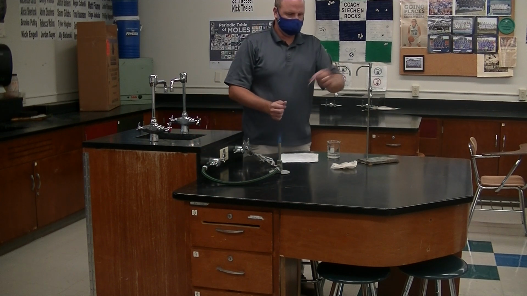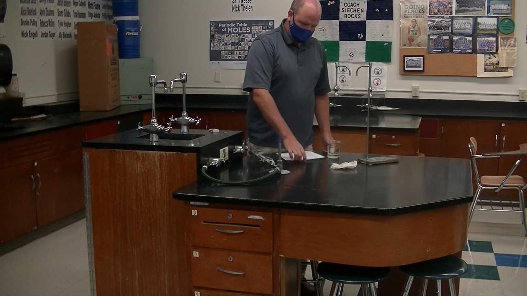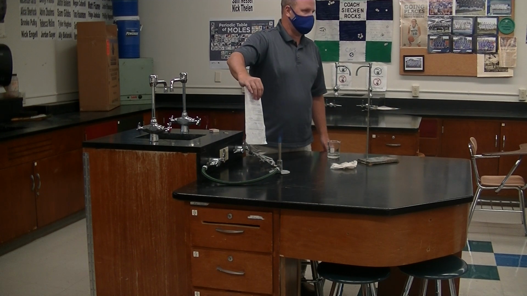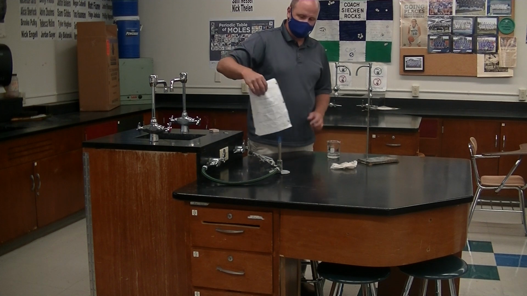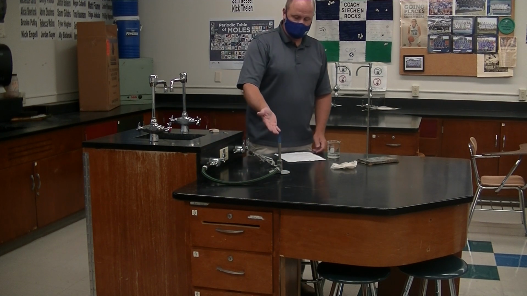There we go. Bunsen burner is lit. Can you see the blue flame? I don't want to put the paper any closer. See how it's got a blue flame? That's due to the fuel. This is methane or natural gas. So we use this to heat things.